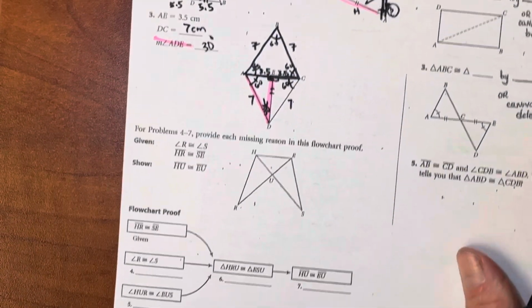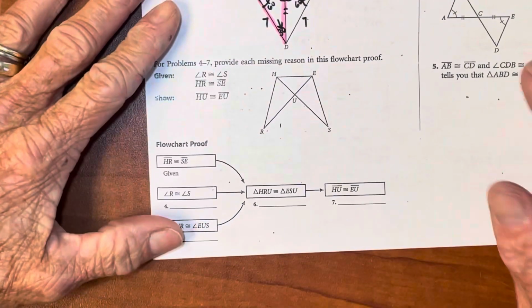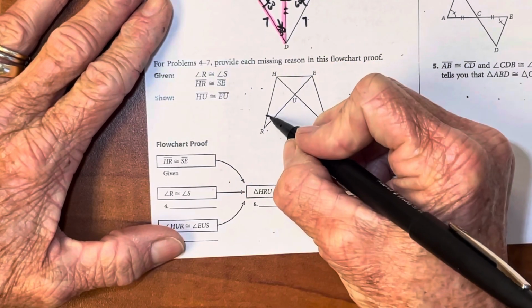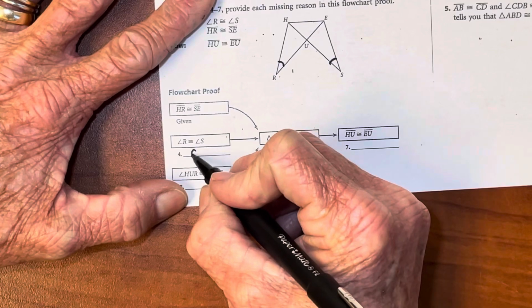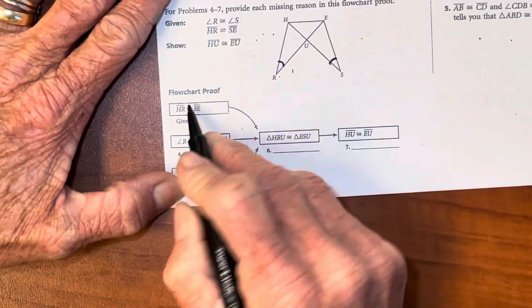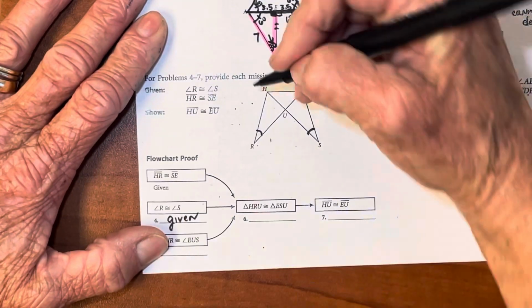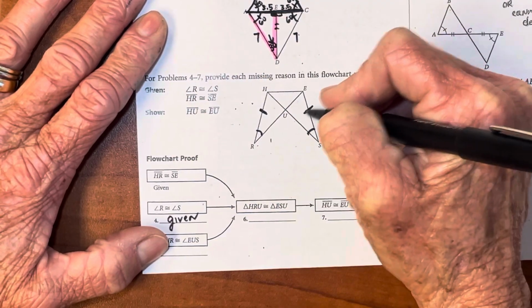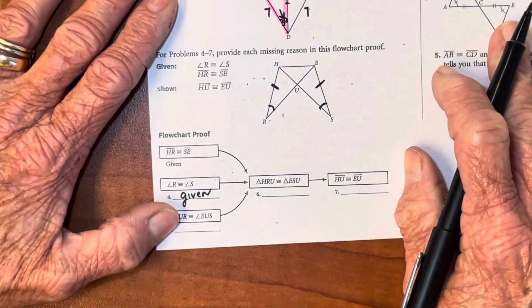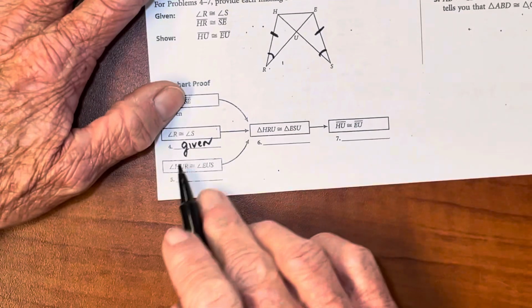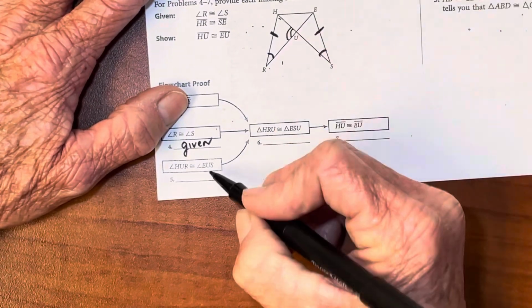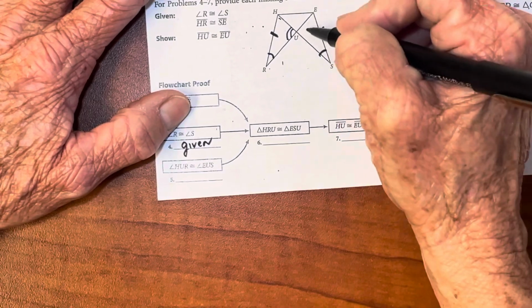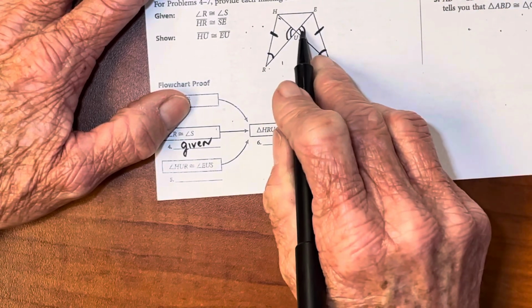All right, in our proof, angle R is congruent to angle S. I know that because it was given. The other piece of given information is that side HR is congruent to side SC, and it was given. And then they go on to say that angle HUR, which is this angle, is congruent to EUS, which is that angle. How do we know that?